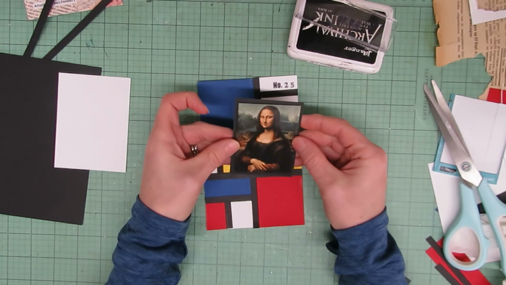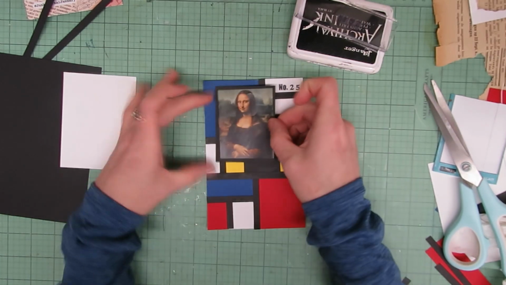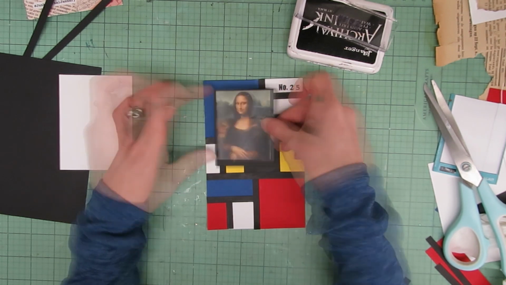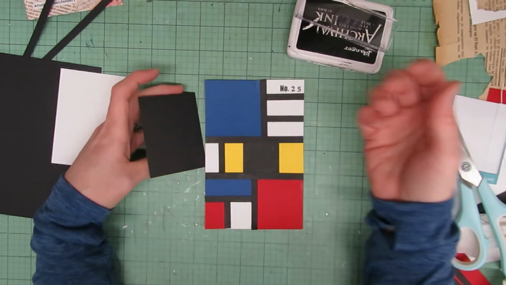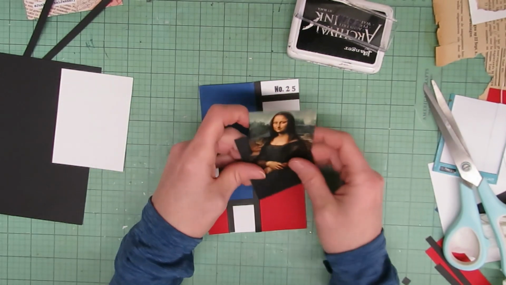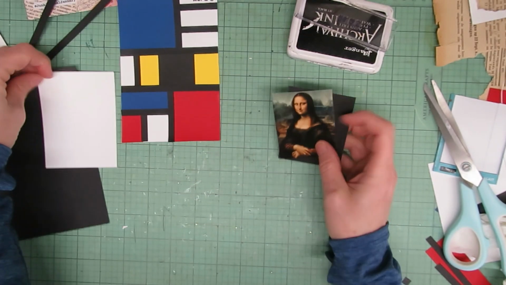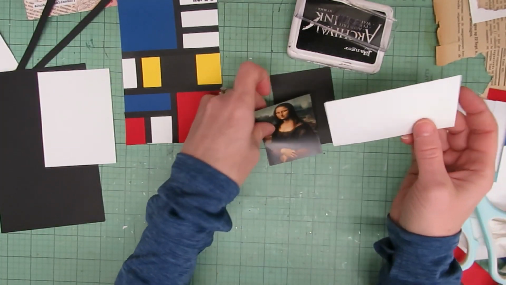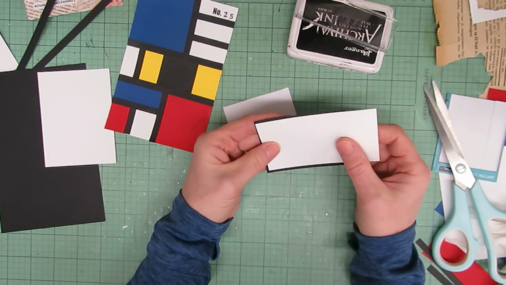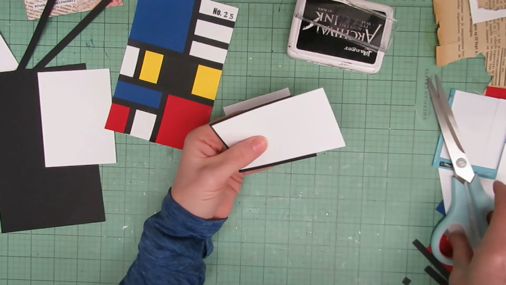So I could mount her on the black, and then I could maybe do a flip, and then I'll put a little journaling space on the back side. I could just put it in the middle too and call it good, but I like to make sure I have spots for journaling. See if I have a piece of white that'll fit on the back side for journaling.